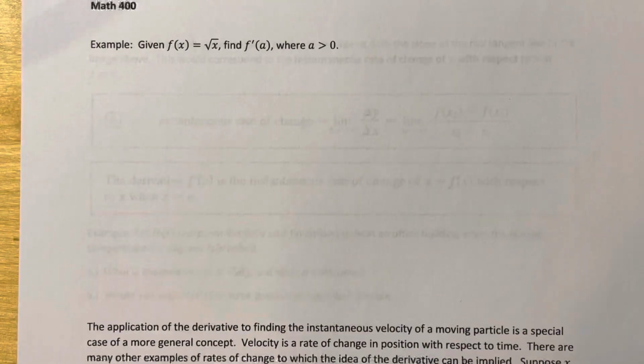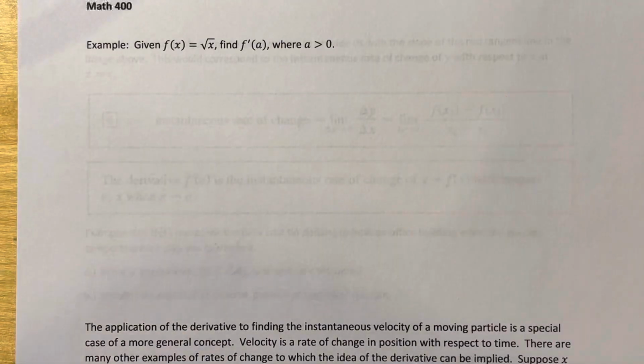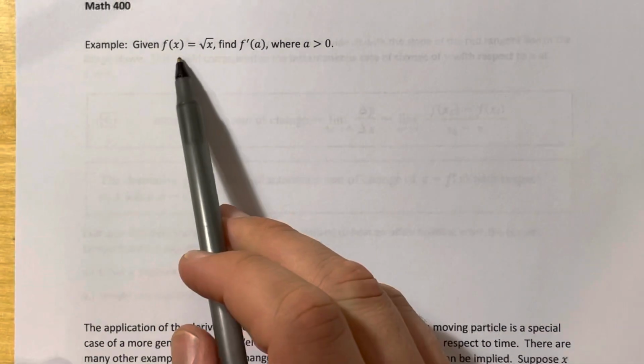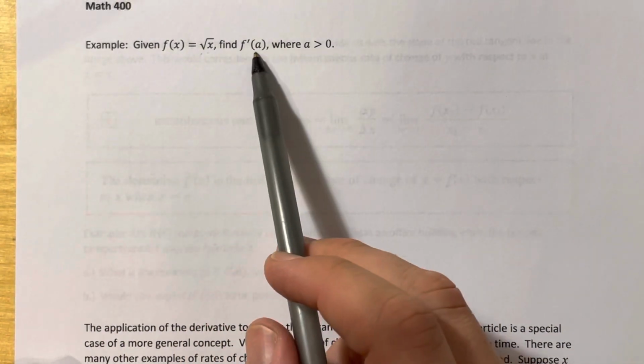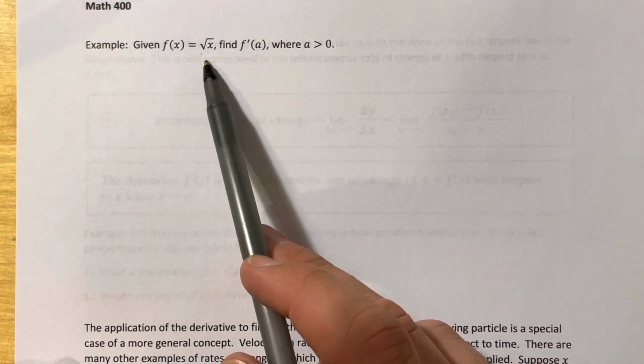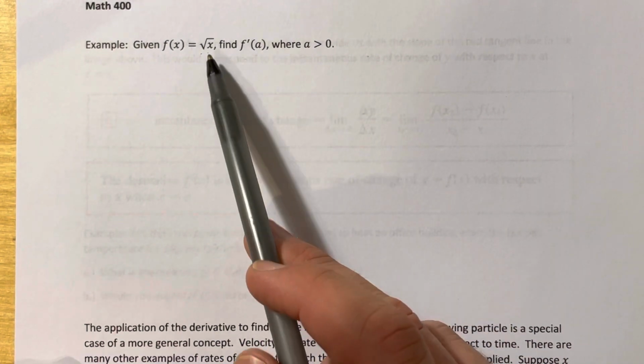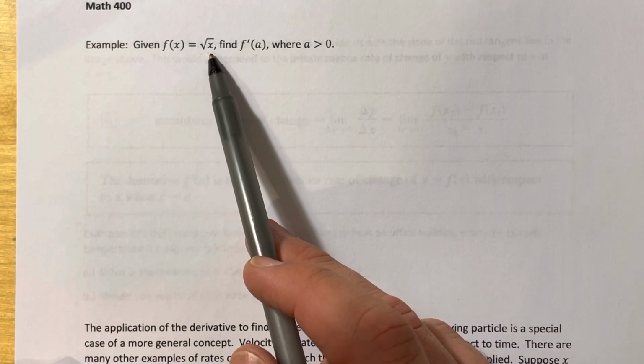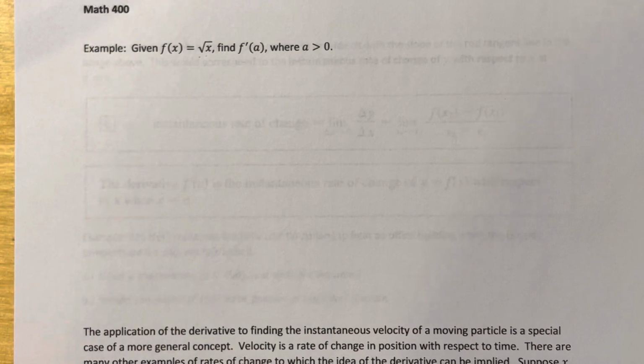Let's keep going. This time, given f of x equals the square root of x, I want to find f prime of a, where a is some positive number. A has to be positive because this function is not defined for negative numbers, and it is defined at 0, but we're going to be assuming a is just strictly positive for this case.